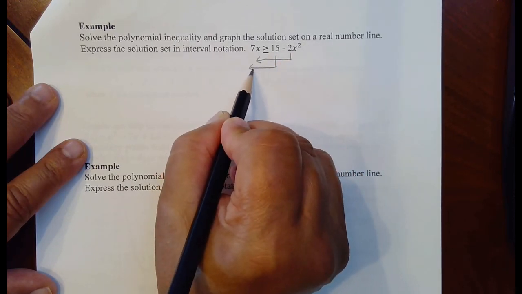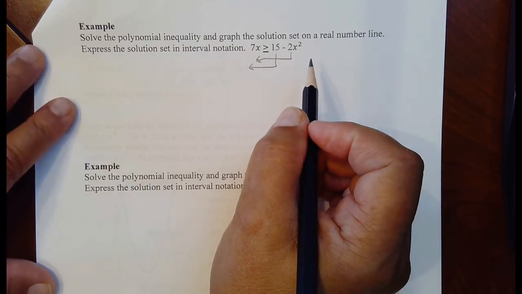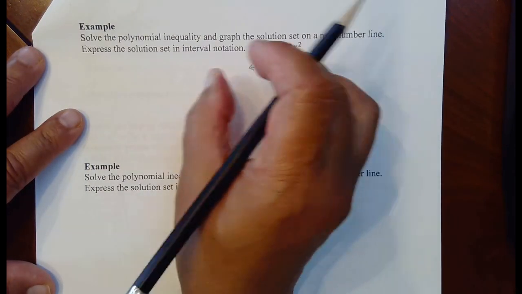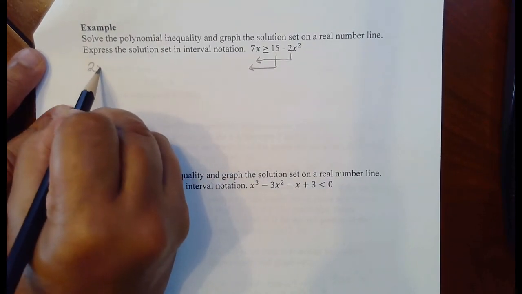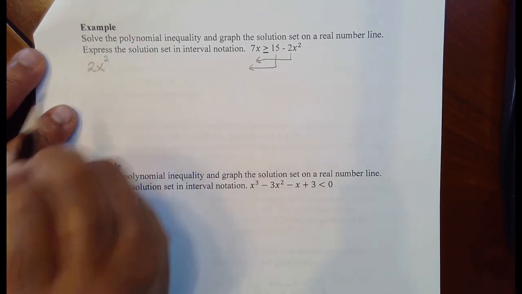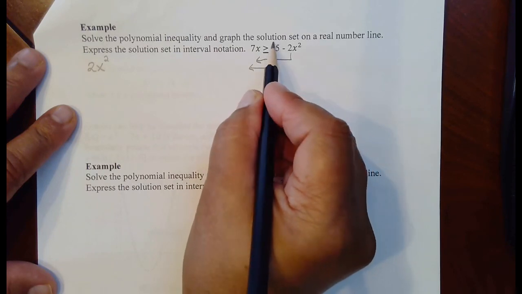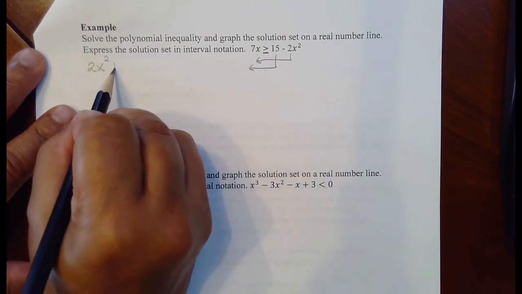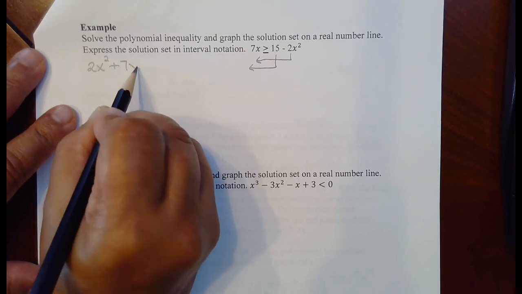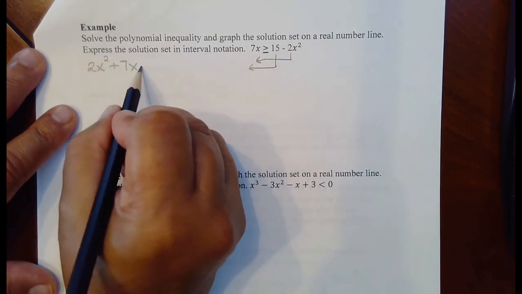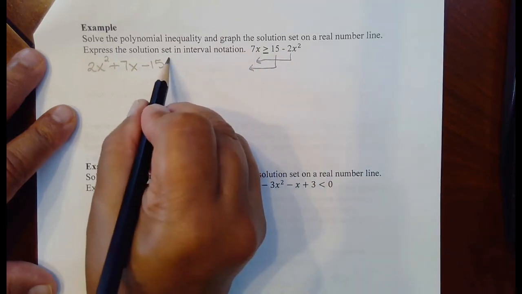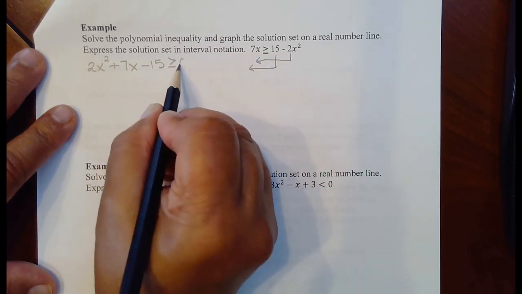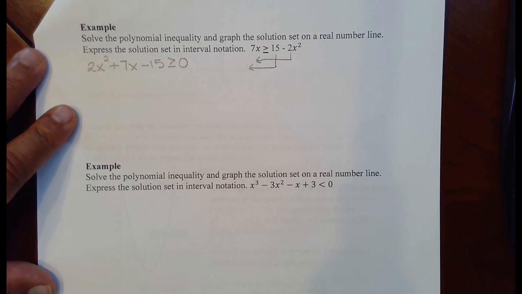And you know that each of these terms is going to switch signs as we move them from the right side to the left side. So we're going to have positive 2x squared, and we're going to have a positive 7x that was already there, and we're going to have a negative 15. This symbol will be just as it was, with a 0 now on the right-hand side.